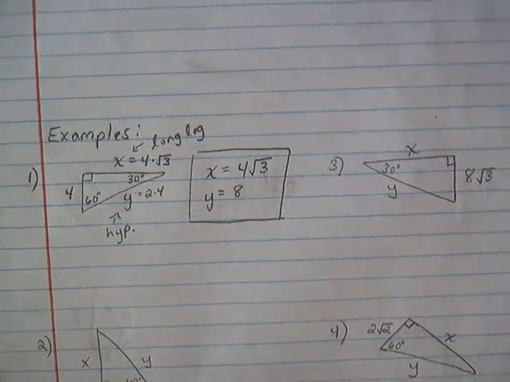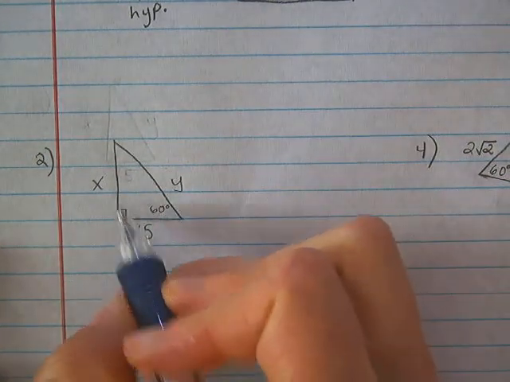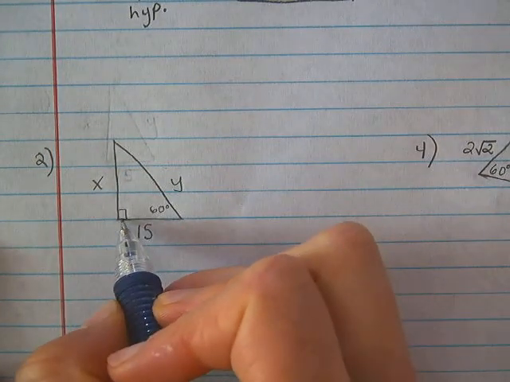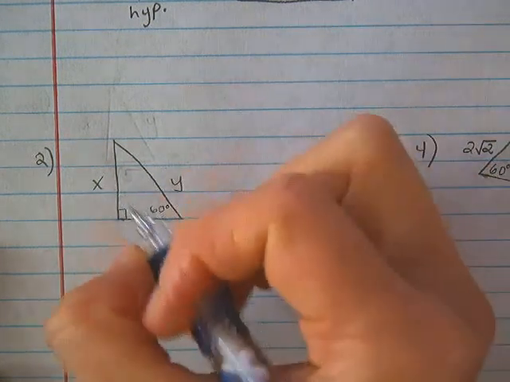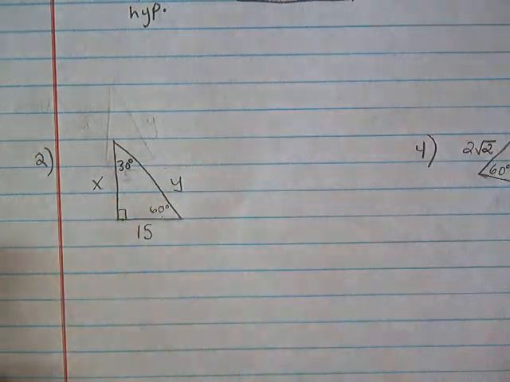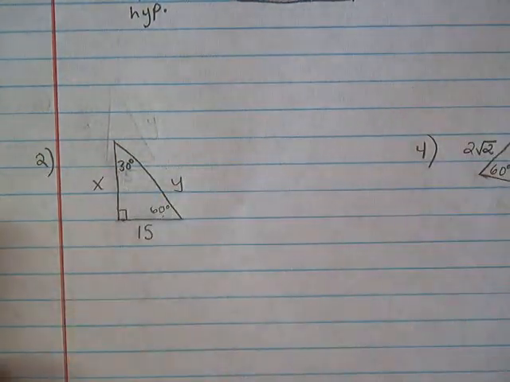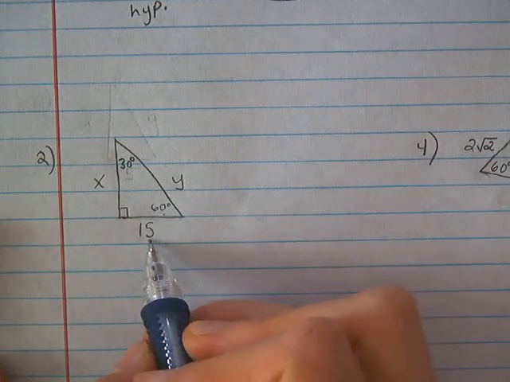All right, let's do another one. So zoom in just a bit. With the next one, look at the triangle first. You've got a right angle, you've got a 60-degree angle, and then you're missing that one. Just like what we did before, add these two, subtract it from 180, and you'll notice that that equals 30. So it is a 30-60-90. And then look at what you're given. We're given this side right here.